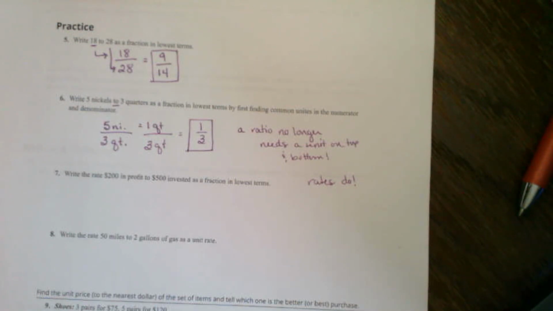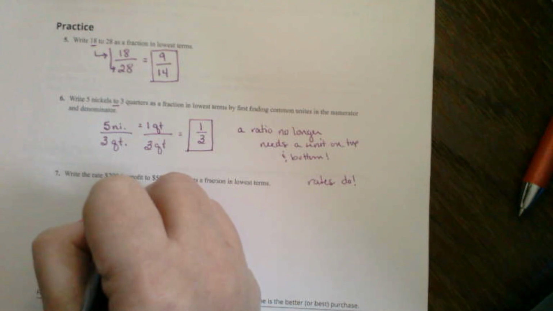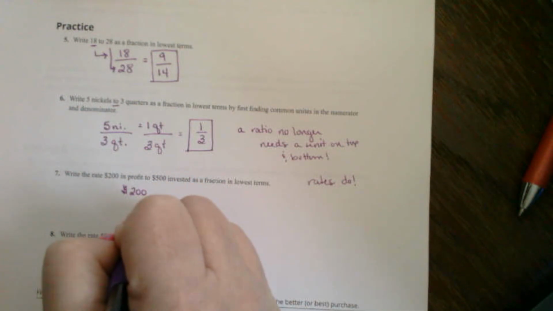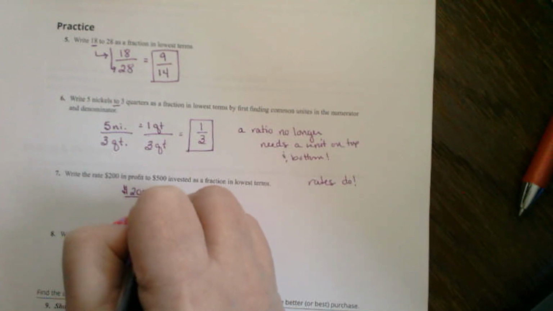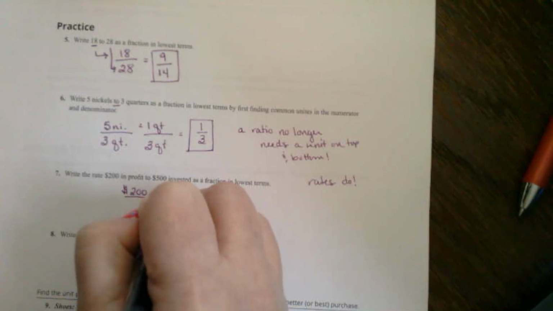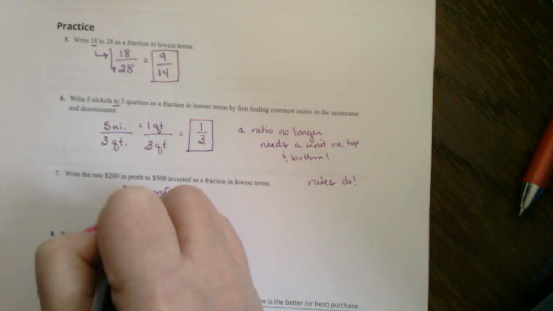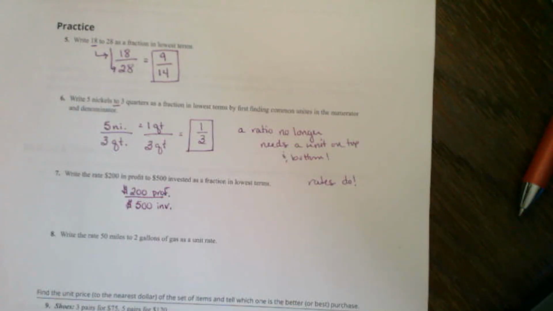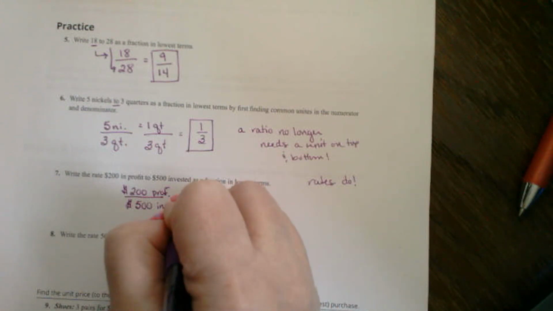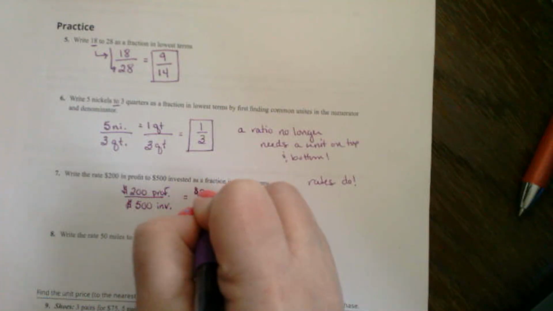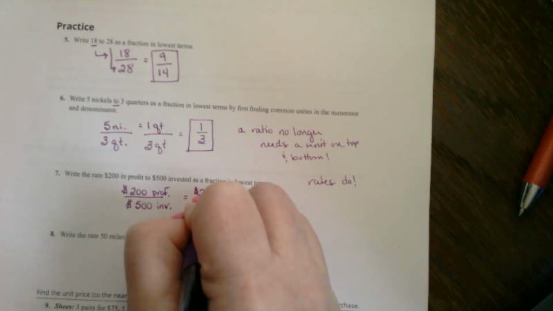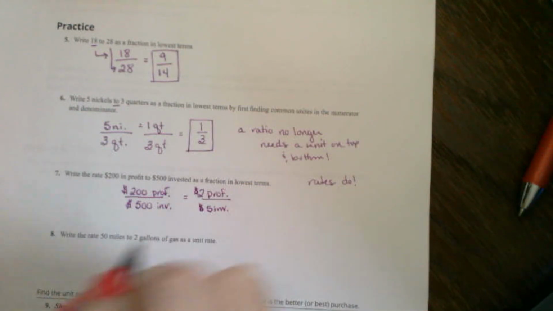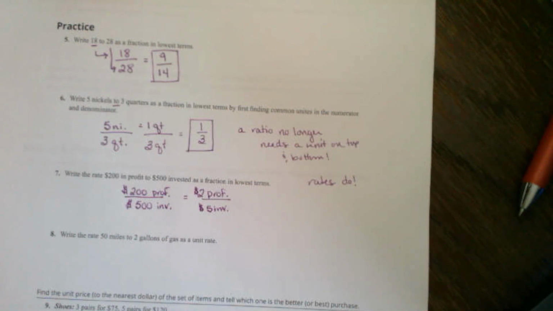Write the rate, $200 in profit to $500 invested as a fraction in lowest terms. That's $2 profit for every $5 invested. All I did was reduce it.